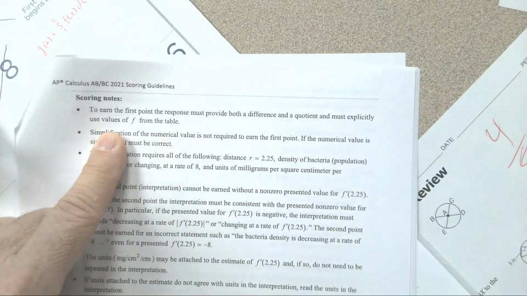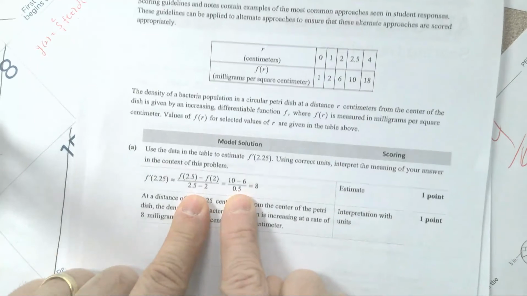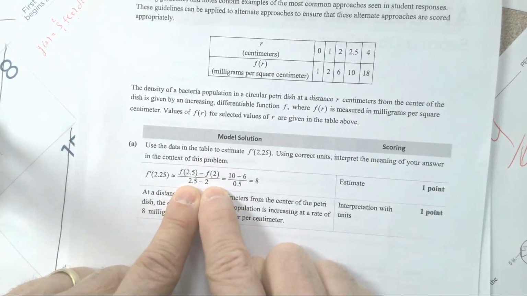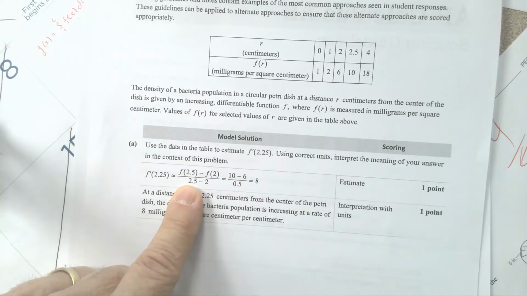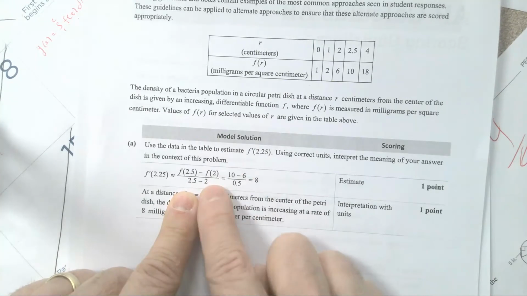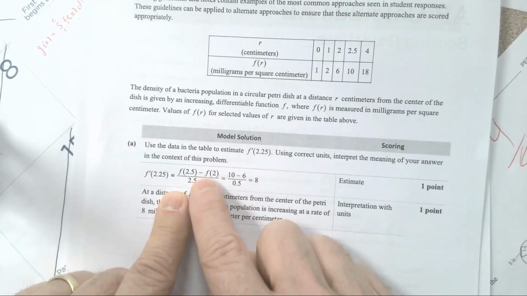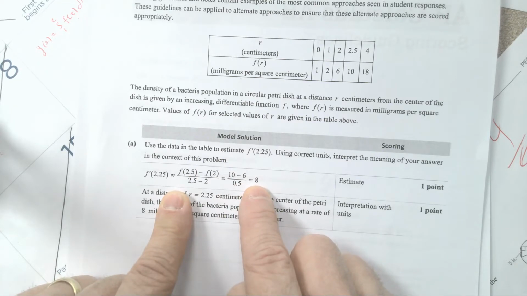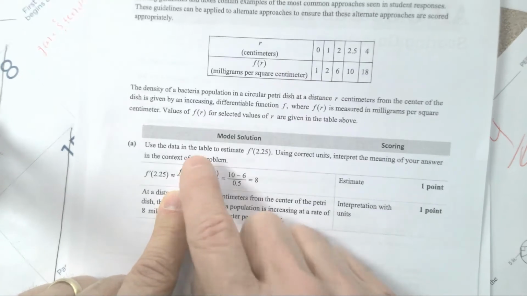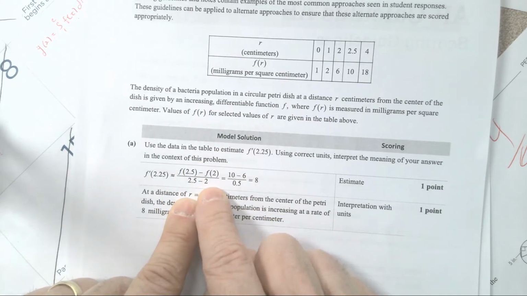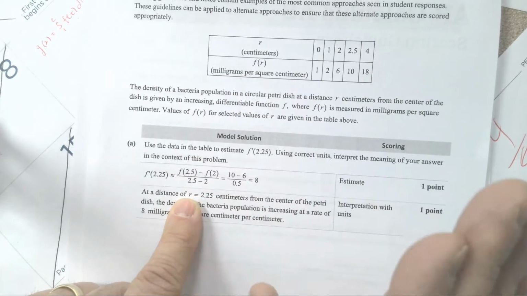So if they just put the 10 minus 6 on the top, and the 2.5 minus 2 on the bottom and quit, that's enough. That is a difference on the top, a difference on the bottom, and the quotient. You don't have to simplify to 8.